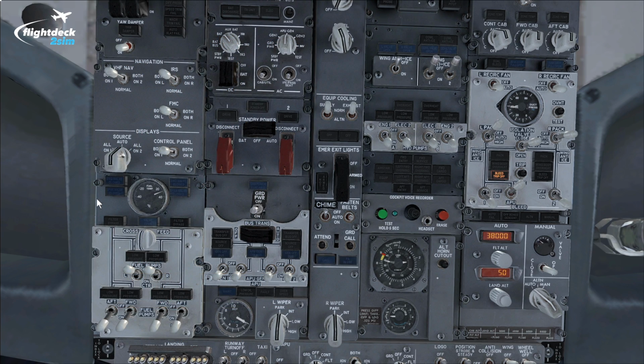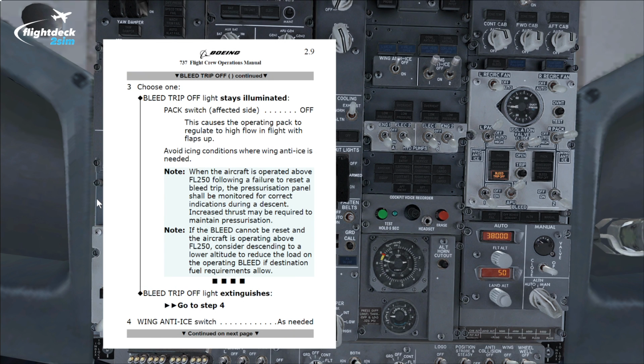Now, there have been some updates to this QRH checklist. If you have a look here, you can see from my company there's some more information. There's a couple of notes, and it mentions here at the bottom, if the bleed cannot be reset and the aircraft is operating above flight level 250, consider descending to a lower altitude to reduce the load on the operating bleed if destination fuel requirements allow.